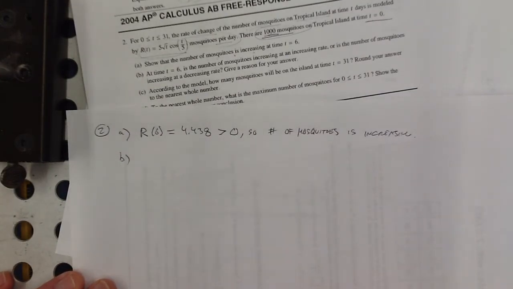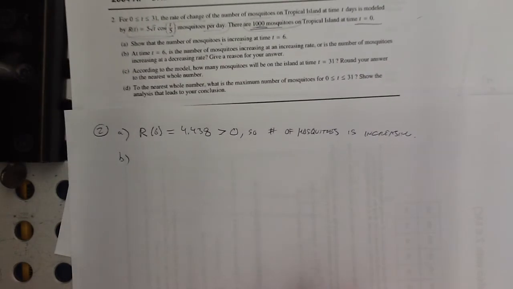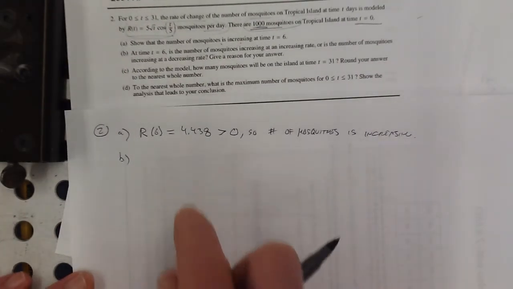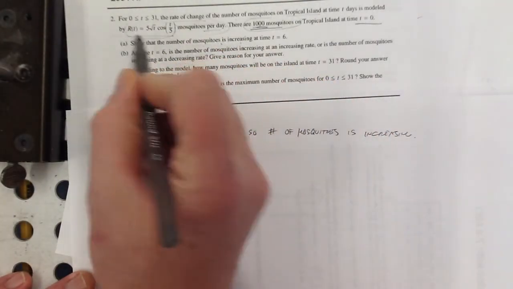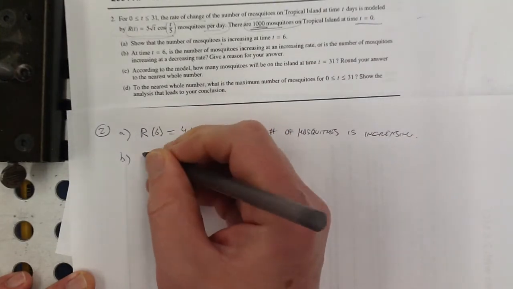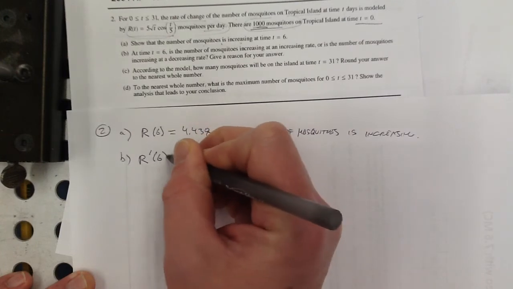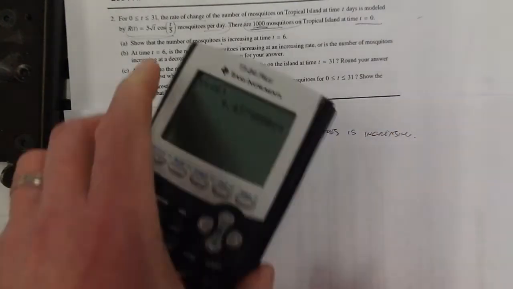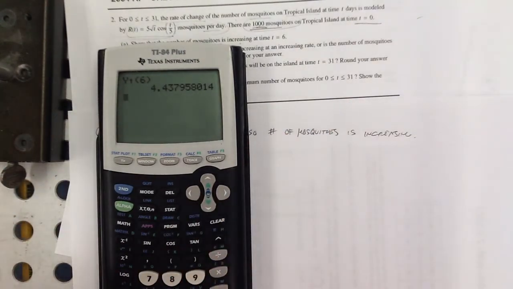At time t equals 6, is the number of mosquitoes increasing at an increasing rate, or is the number of mosquitoes increasing at a decreasing rate? So that's the derivative of this. So is the rate increasing or decreasing? So r prime of 6, and we can do this on the home screen, or you can graph it and do it there.